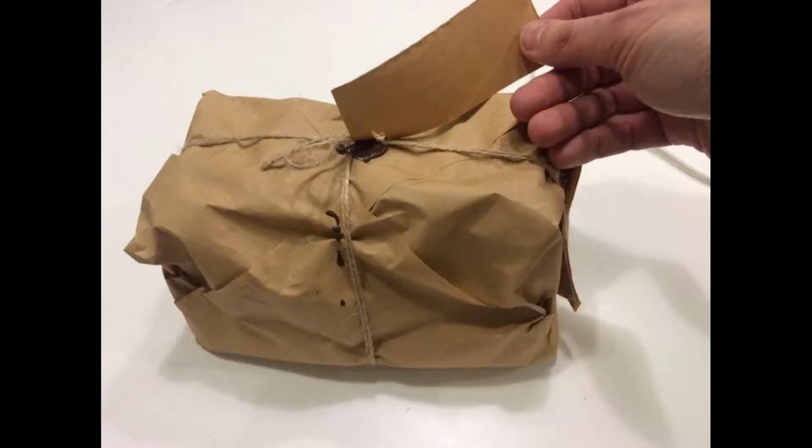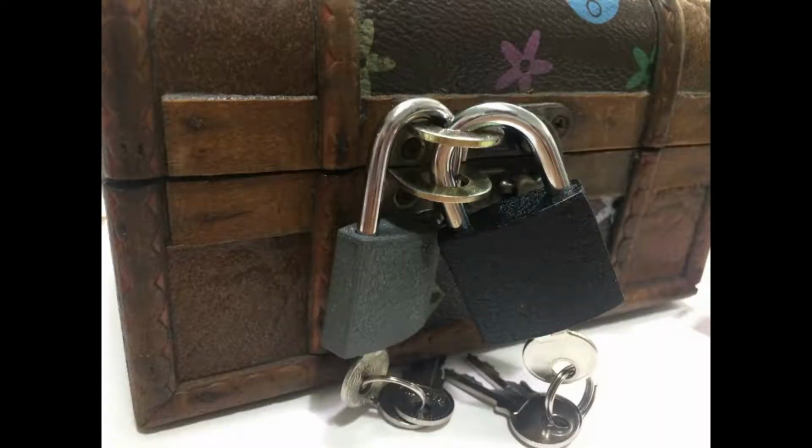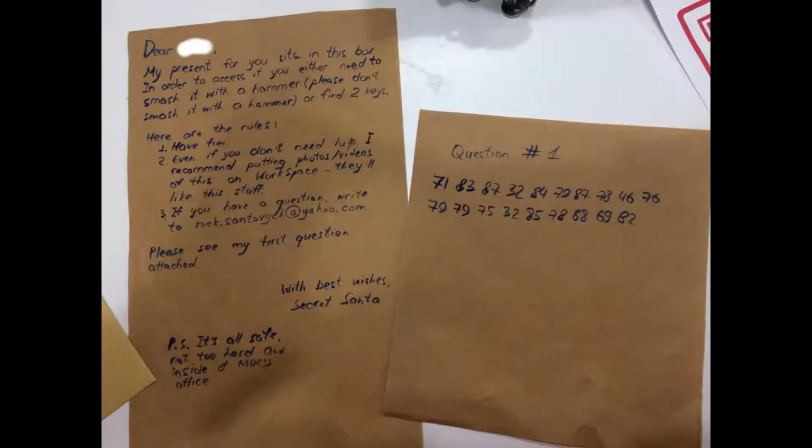So this is how the quest looked. My recipient got a small but heavy vintage case secured by 2 locks. An envelope with a letter was attached to the box. This letter described the rules of the quest and also had an email address to write to in case of any problems. And also the first task was in this envelope.